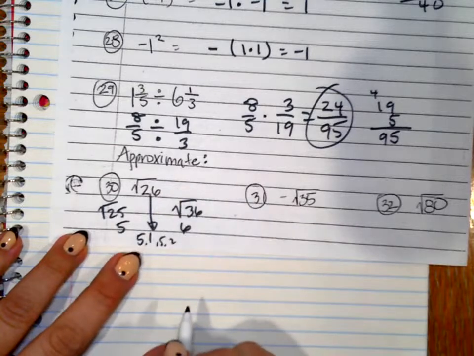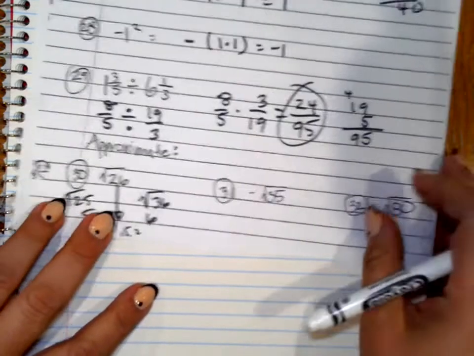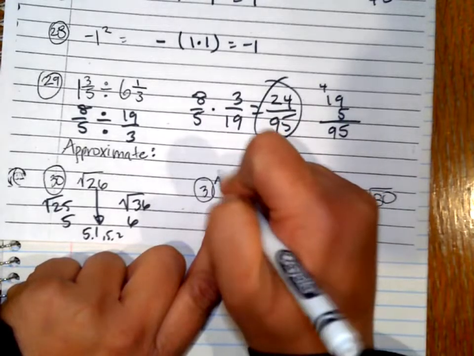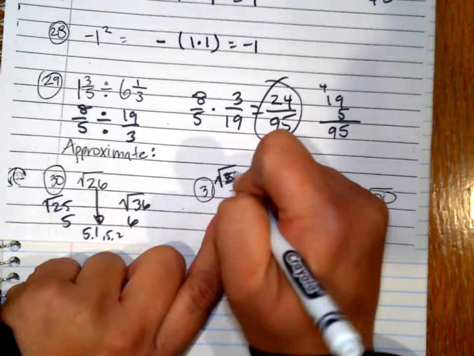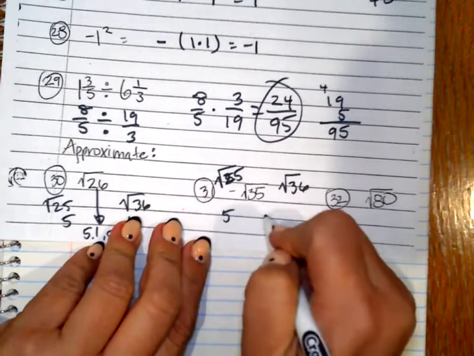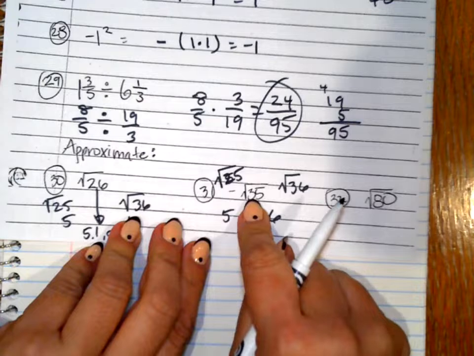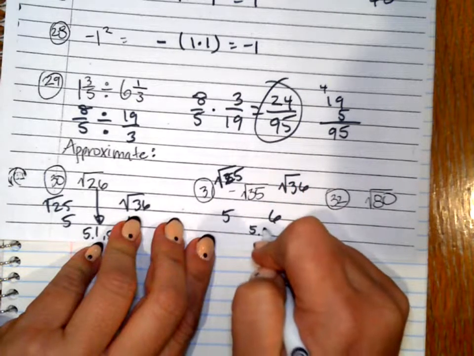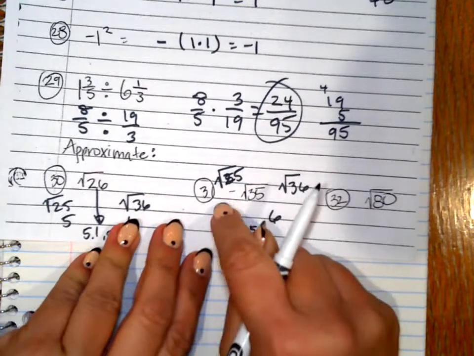Okay. Doing this one. 35. Same thing. Between the square root of 25 and the square root of 36. So somewhere between 5 and 6. It's closer to this one. So maybe 5.8, 5.9. Remember, it's negative.